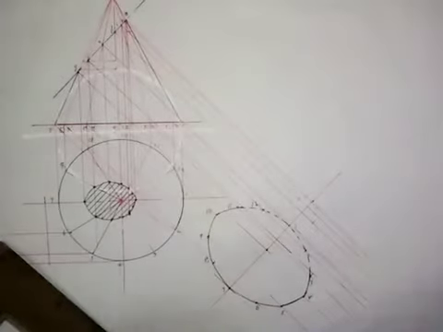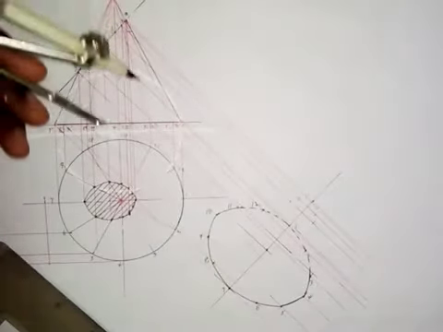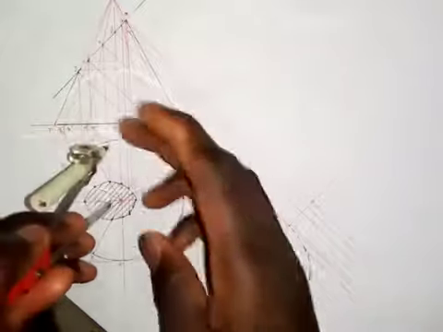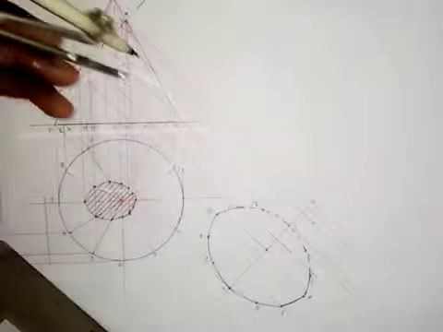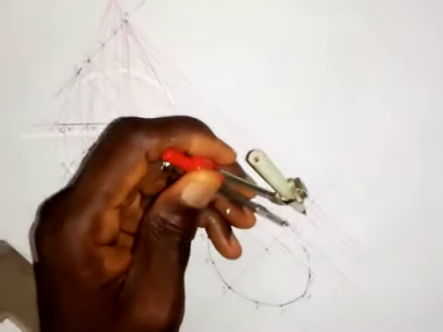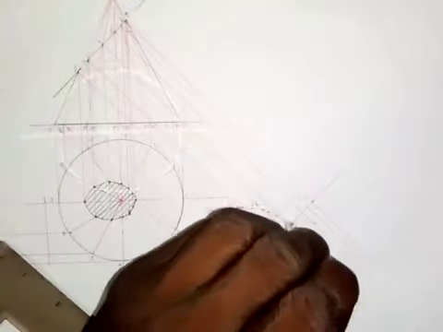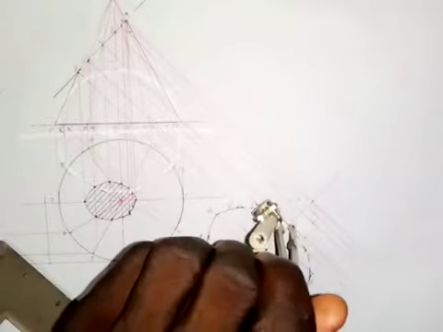Okay, so the next one is point E. So this is E. Put the pinpoint of the compass here. Take this distance from here to here. Follow line E here. So this is the line, and this is the point. Make an arc here, and then you make an arc on this side.